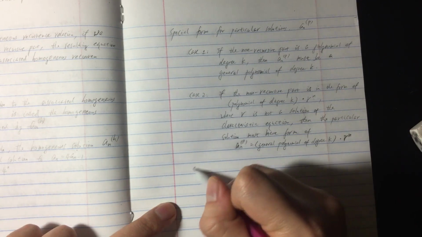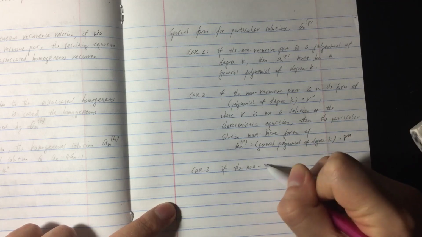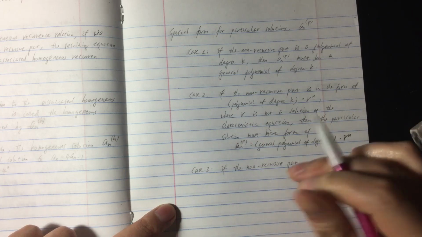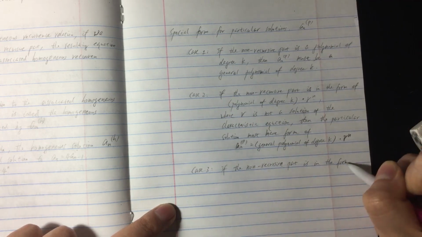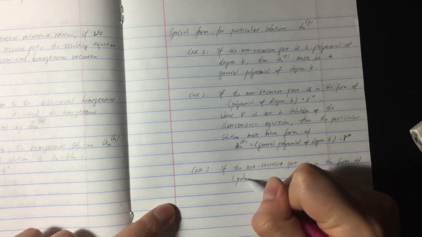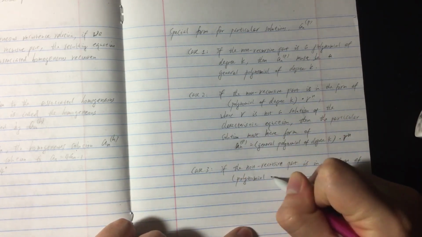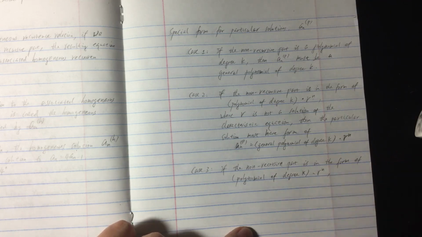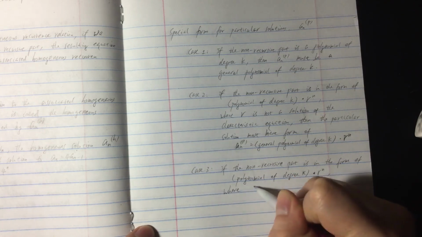That's case 2. Case 3: if the non-recursive part has the same form as case 2, a polynomial of degree k times r to the power n, where r is a solution.